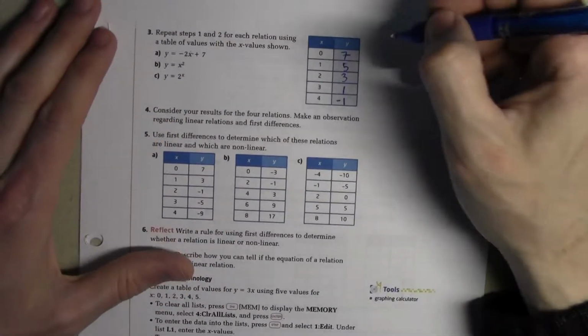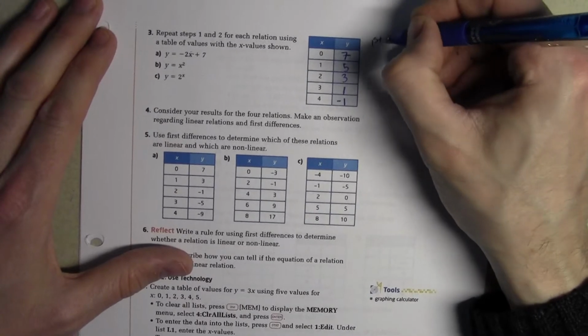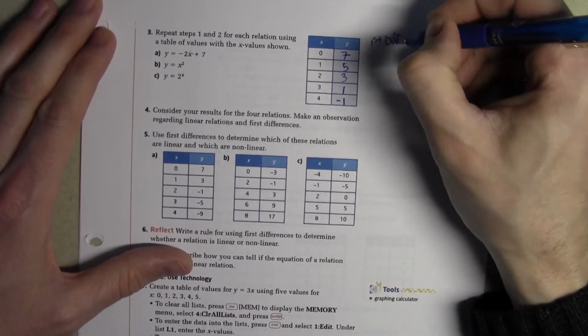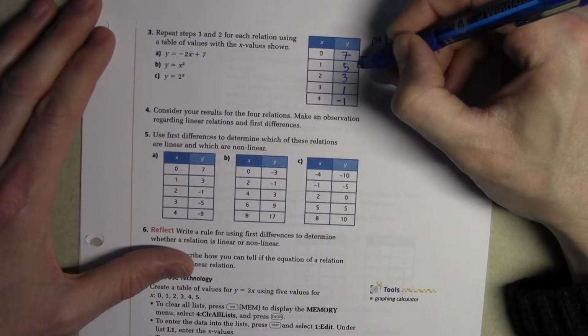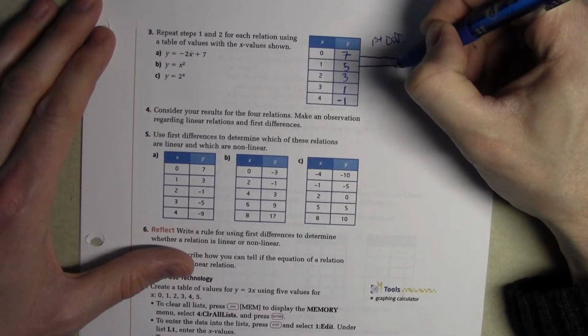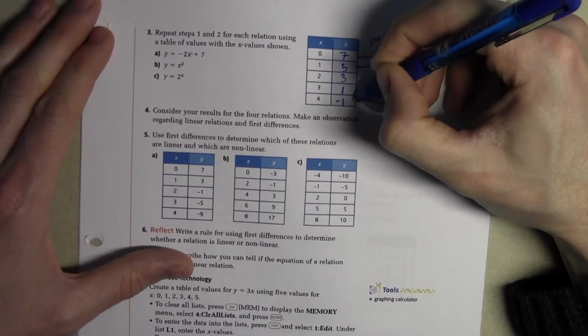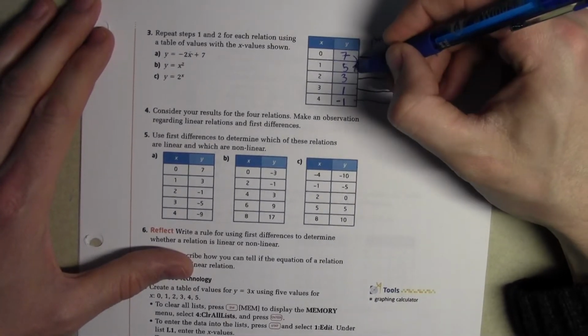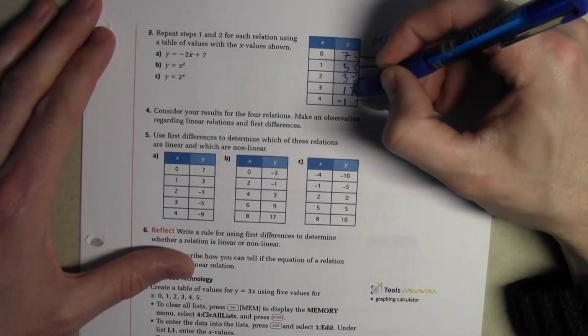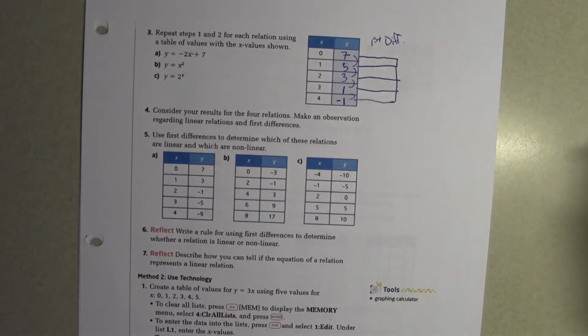All right, now we're going to do first differences. Okay, and I like to put the box right in between. Okay, some people will put these arrows like that.